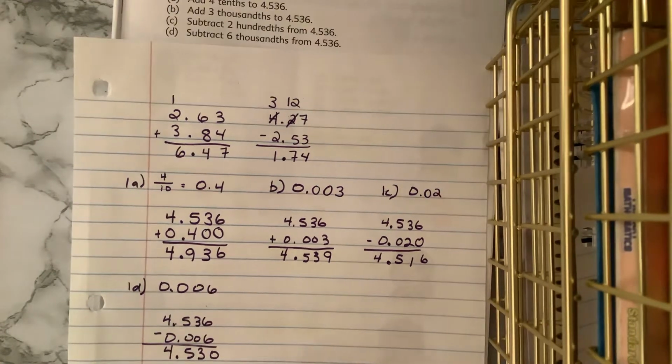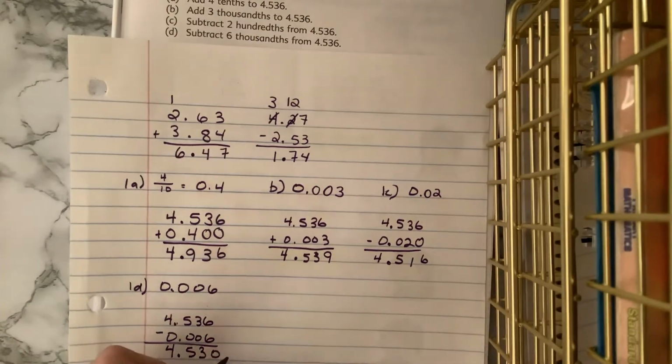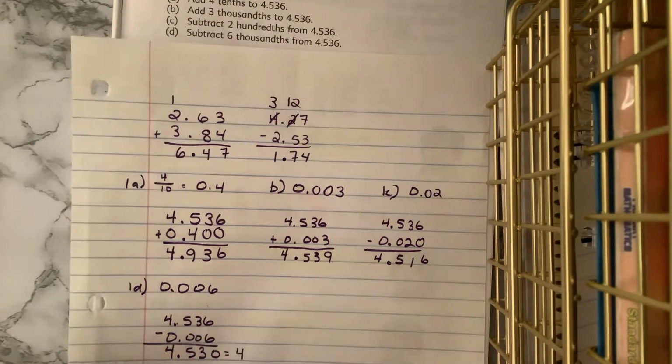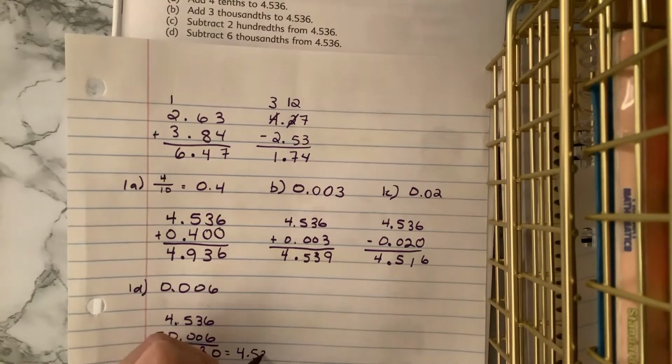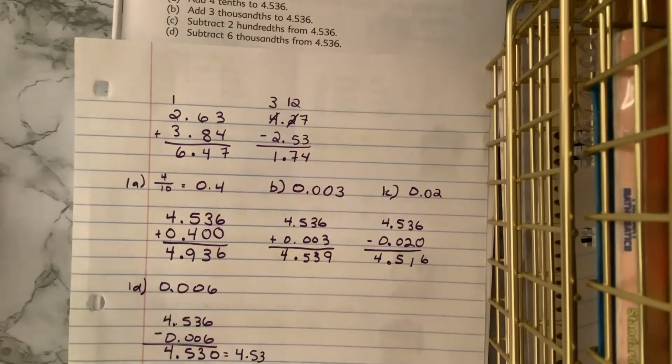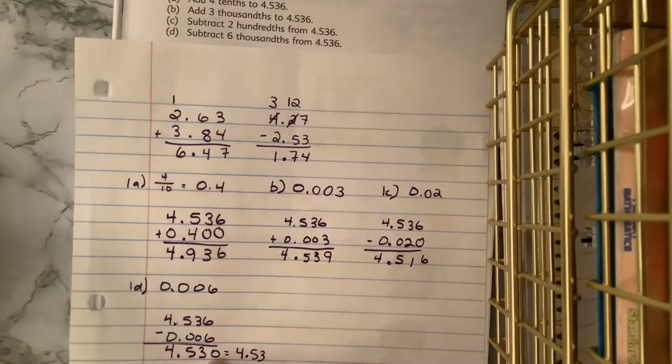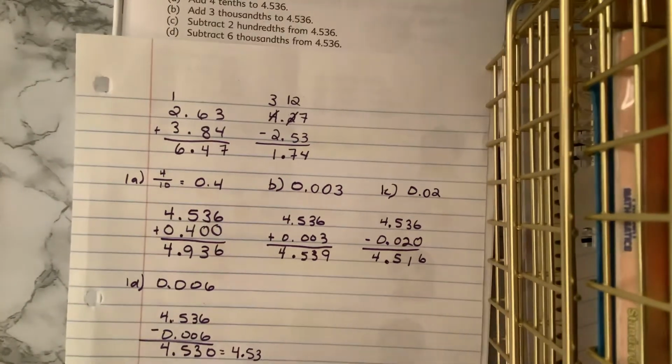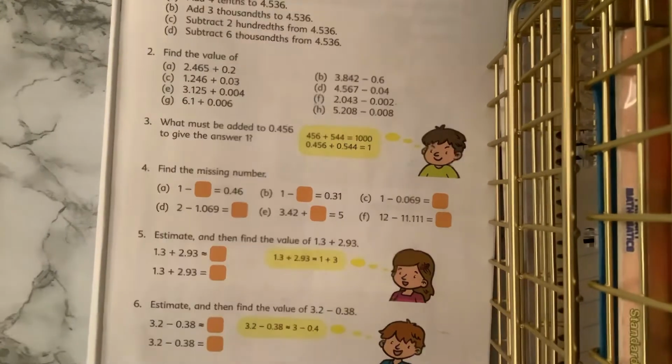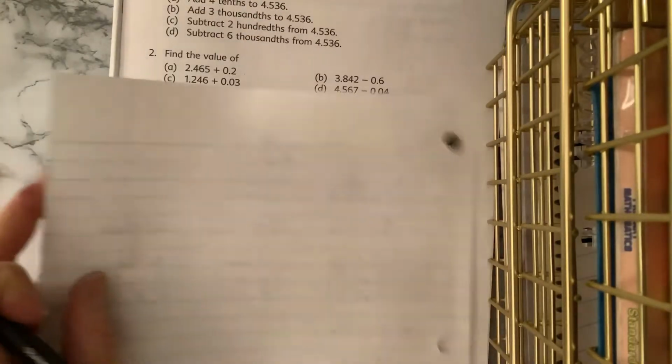And now we see in this case we have what I've been calling an unnecessary 0 at the end. So we want to rewrite this now that we're at the end to get our answer to be 4 and 53 hundredths. So get rid of that 0 at the end there. Okay, so we have a ton of practice problems.